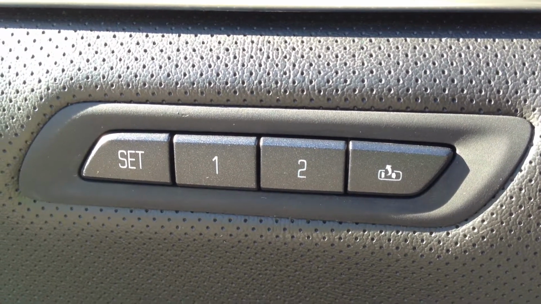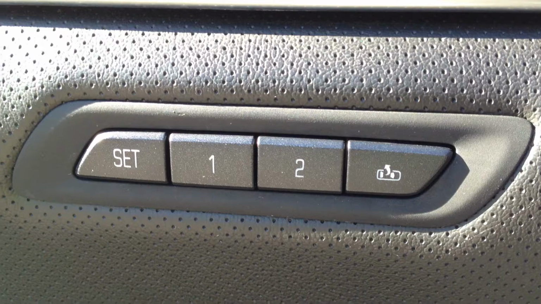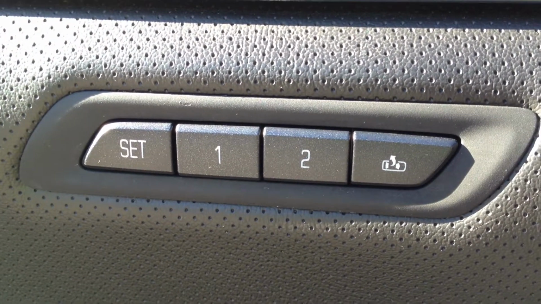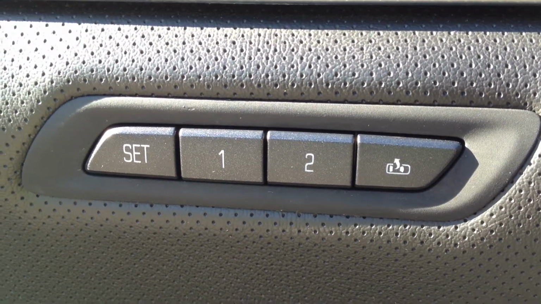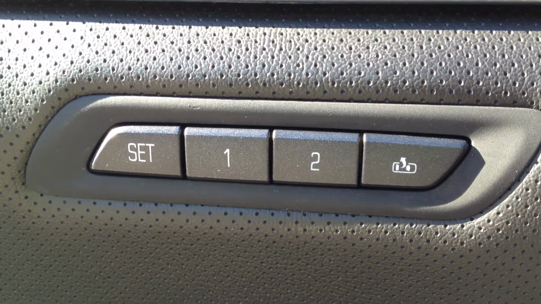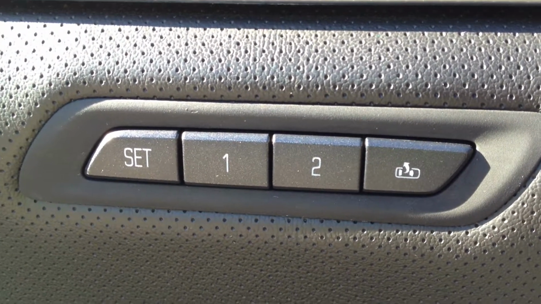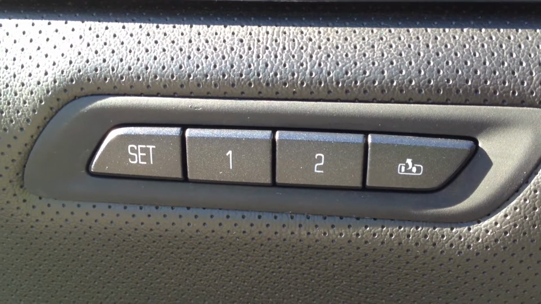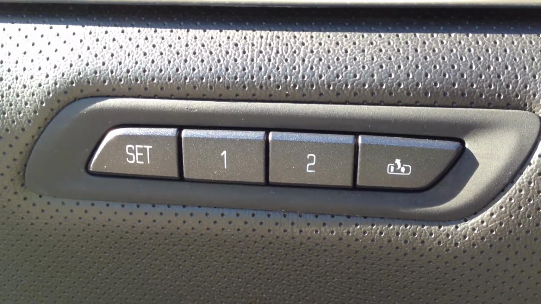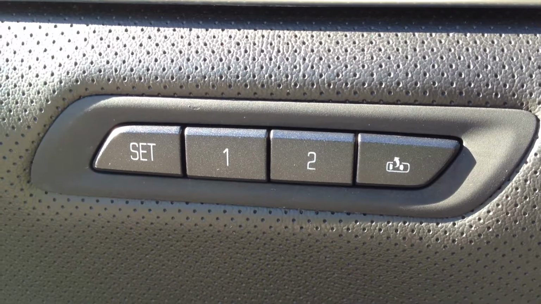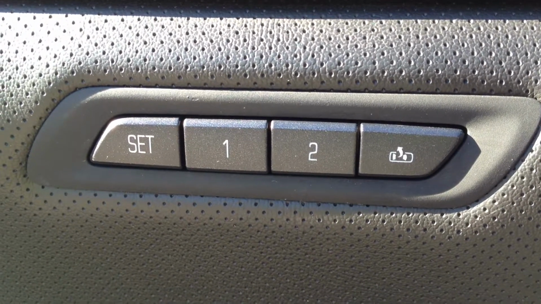But if you listen to these instructions, though your vehicle might be a little bit different, if it's a GM vehicle, your setting right here might look a little bit different. Like it might not have that set button right there. If you follow these instructions, it can work for you, what I'm about to tell you.